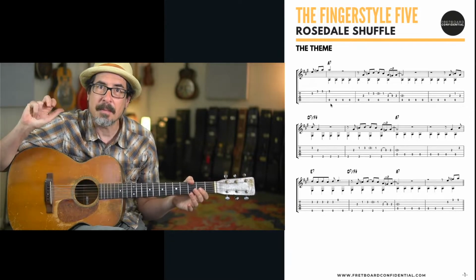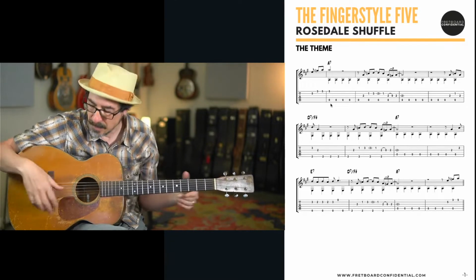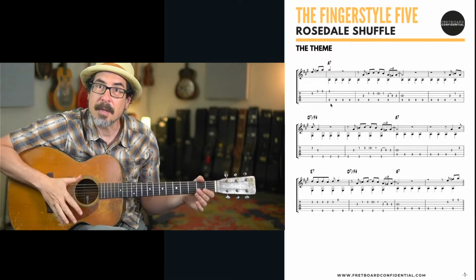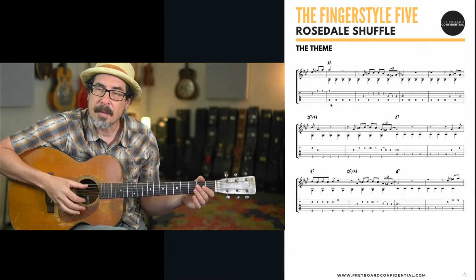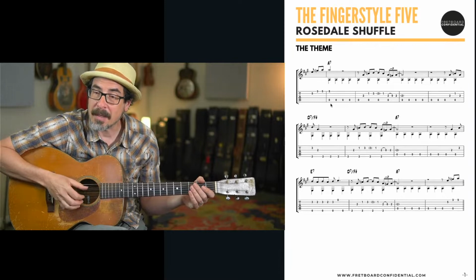And I'm doing some palm muting. I got this part of my hand resting right where the strings meet the bridge so that the bass has a little thump to it. I can pick a little harder.